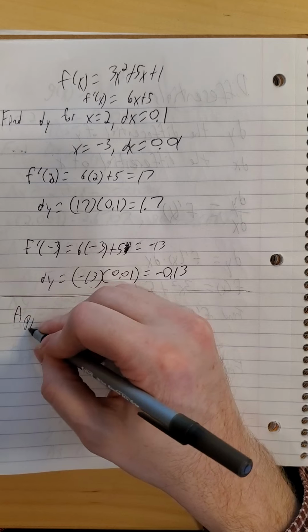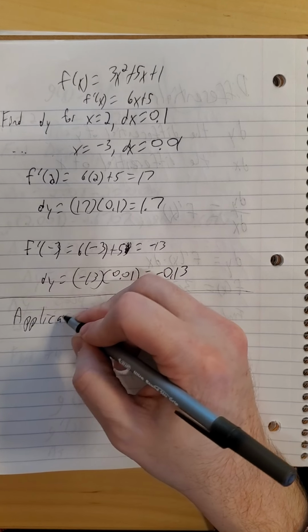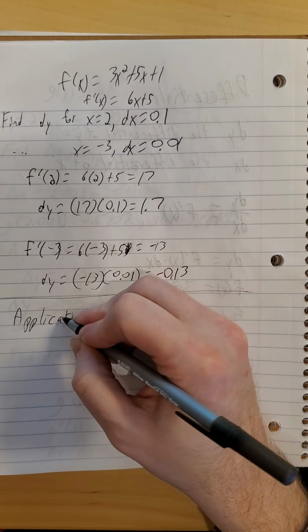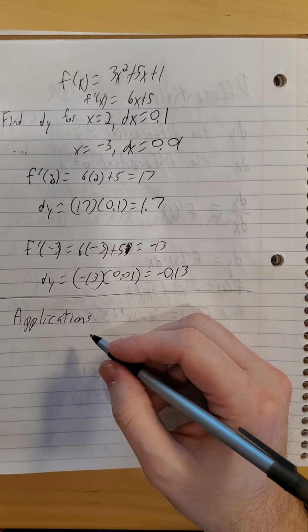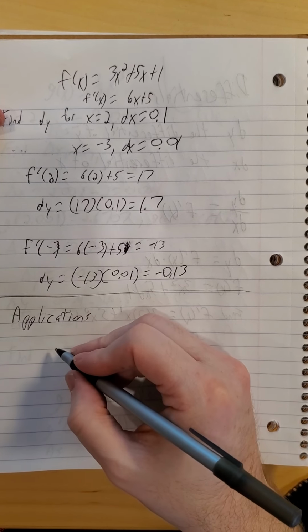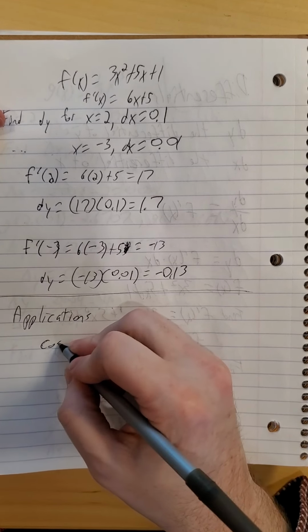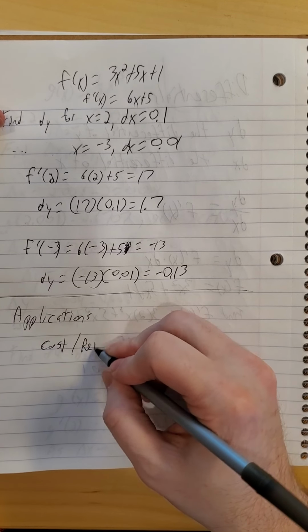Next, they have us work a few application problems. So we'll look at some cost revenue problems.